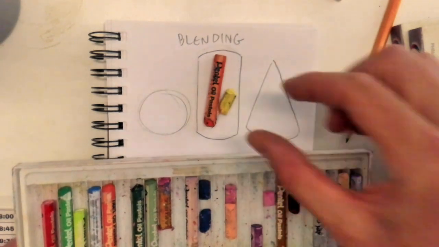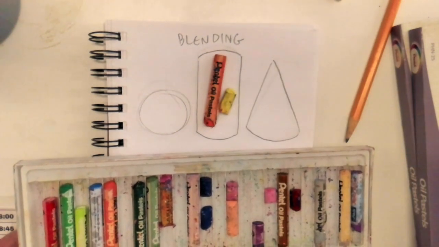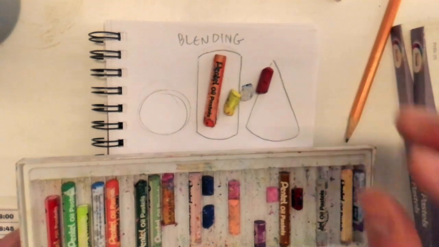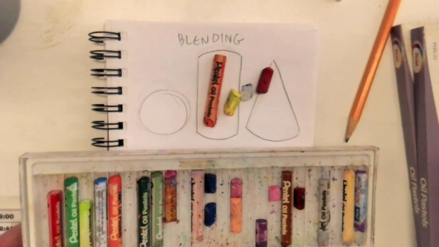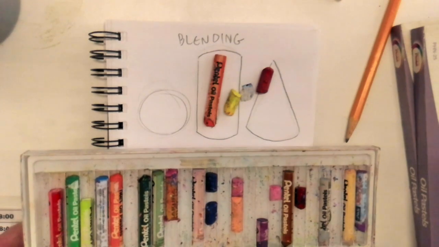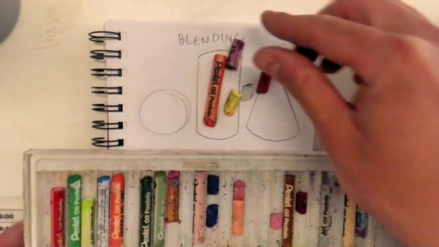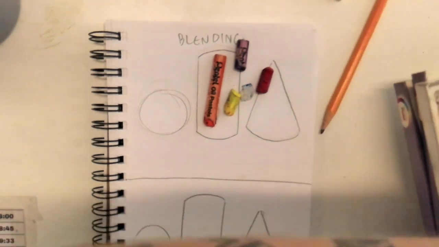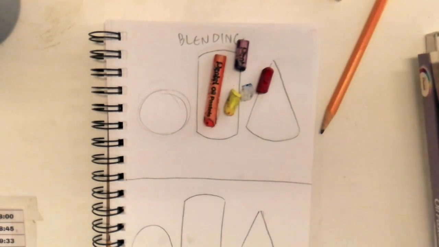Oil pastels are a lot like crayons, but they are not crayons, so we need to use them like they are oil pastels. Blending is another way of saying layering. We're going to be layering colors on top of each other and using the oil pastels to blend the colors together. We're not going to be using a paper towel, we're not going to be using our fingers, we're going to be using the oil pastels to blend the oil pastels.